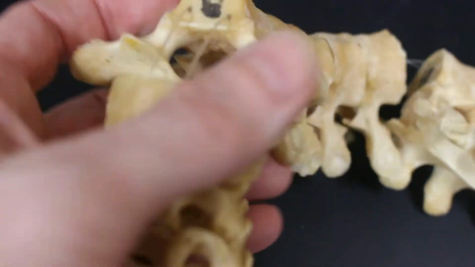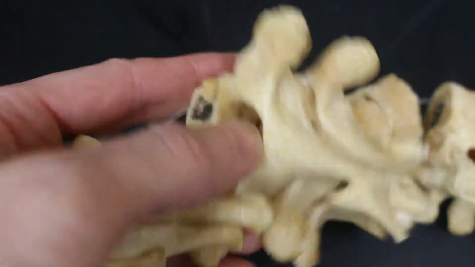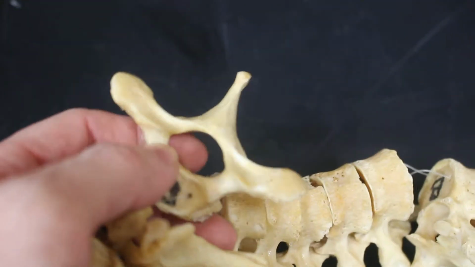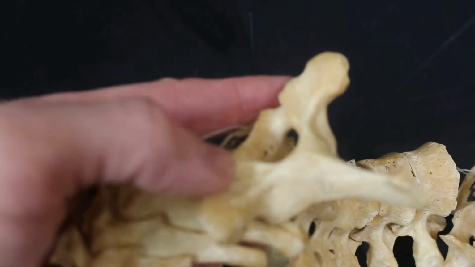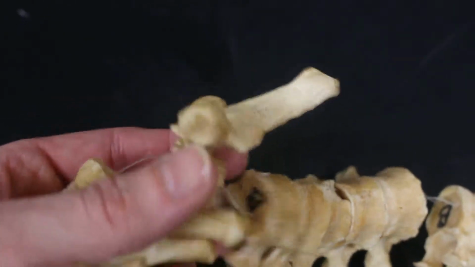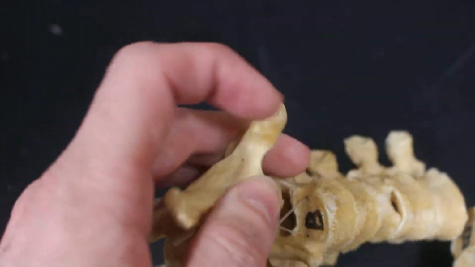These processes sticking out laterally, those are the transverse processes. This process sticking out posteriorly, this is the spinous process. This hole is the vertebral foramen. This little portion sticking up here and here are the superior articulating processes. And the ones sticking downward are the inferior articulating processes here and here.